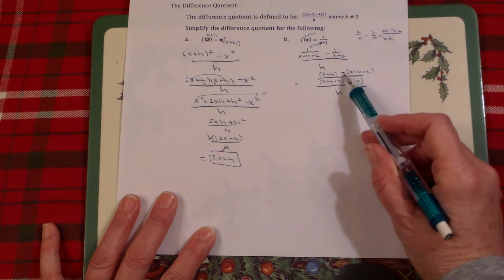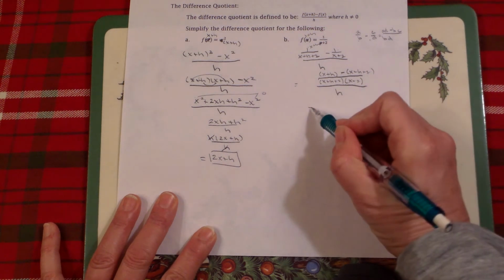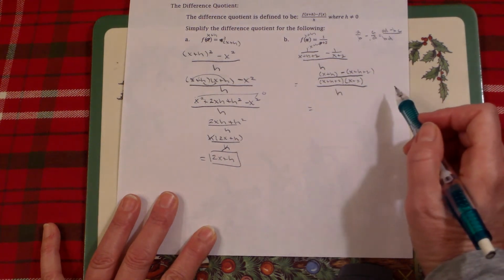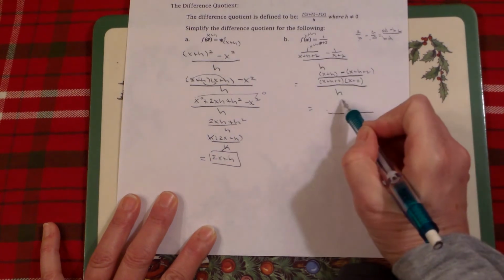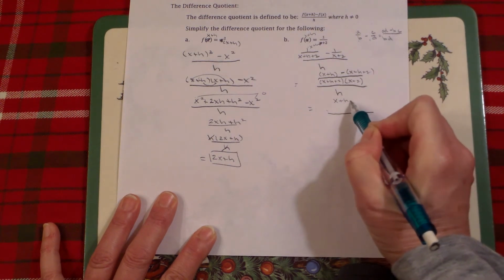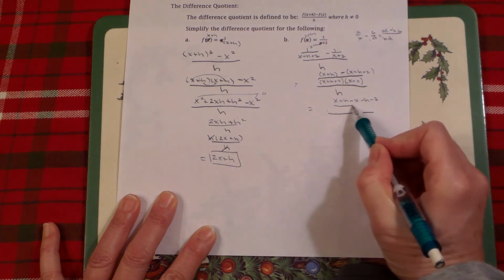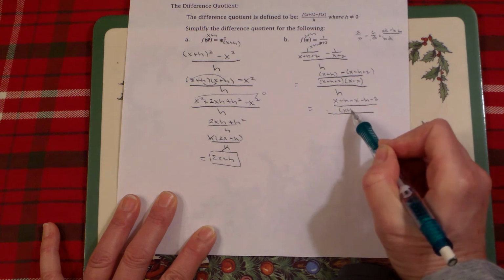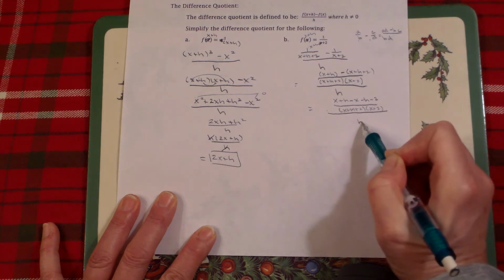You're subtracting x, you're subtracting h, you're subtracting 2. And if you don't put parentheses around, you might forget that. So we're going to have x plus h minus x minus h minus 2. And that's all over the two denominators multiplied together, and that's all over h.